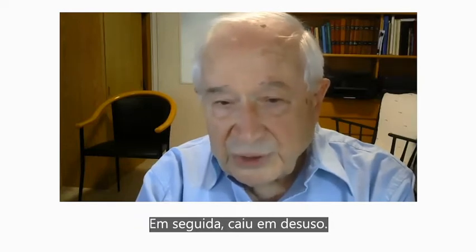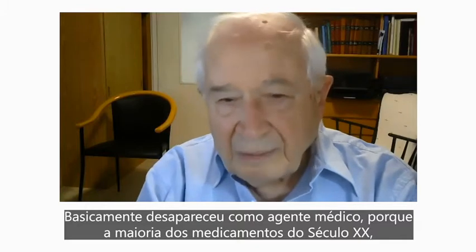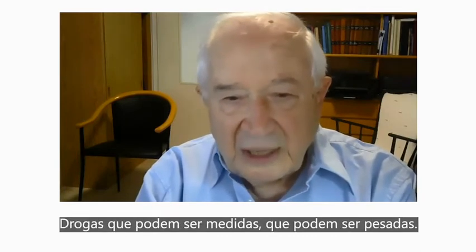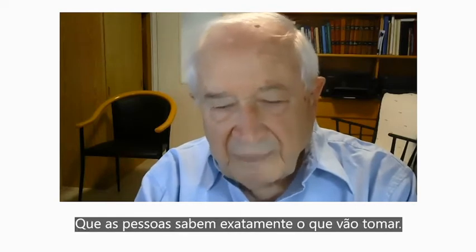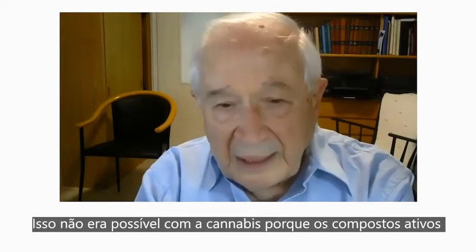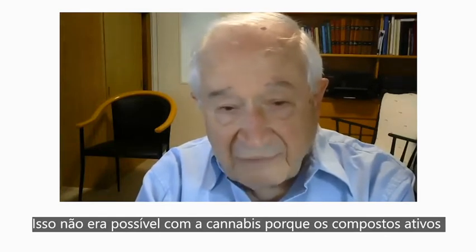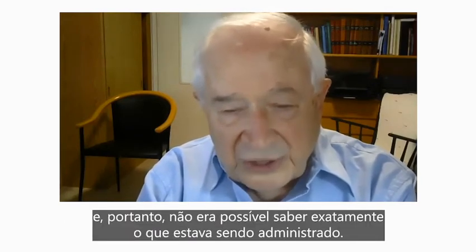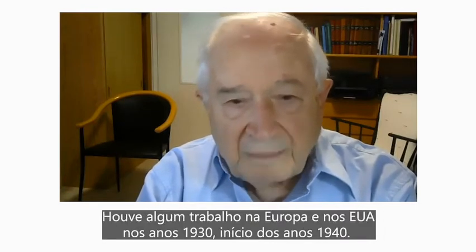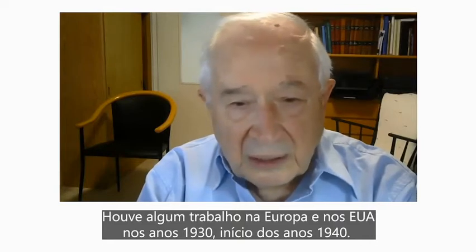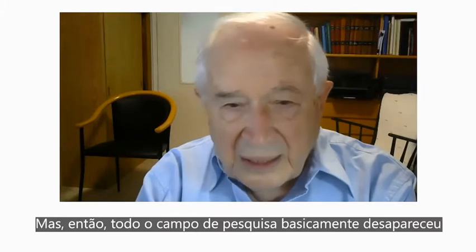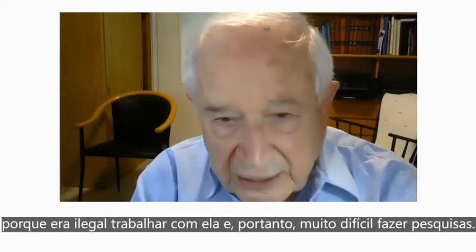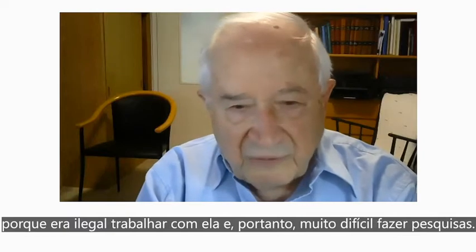Then it went down. The use essentially disappeared as a medical agent because most drugs during the 20th century are used as well-defined drugs, drugs that can be measured, that can be weighed, that people will know exactly what they get. This was not possible with cannabis because the active compounds had not been isolated in pure form, and therefore it was not possible to know exactly what is being administered. There was some work in Europe and in the US in the 1930s, early 1940s, but then the whole research field essentially disappeared because it was illegal to work with it, to use it, and therefore very difficult to do research.